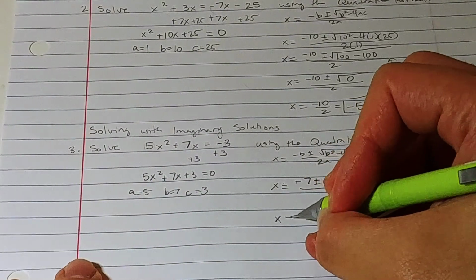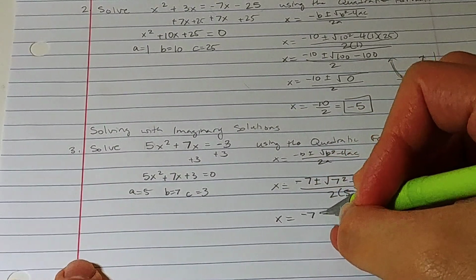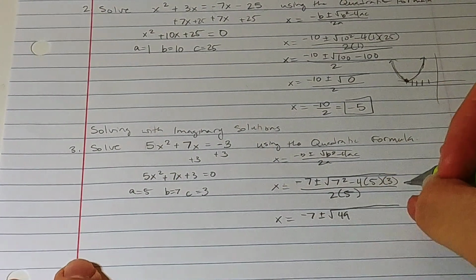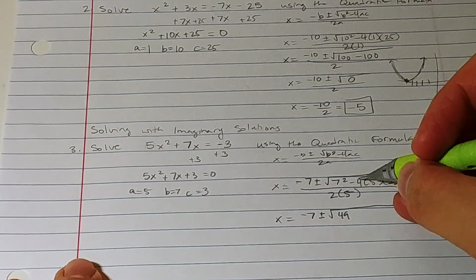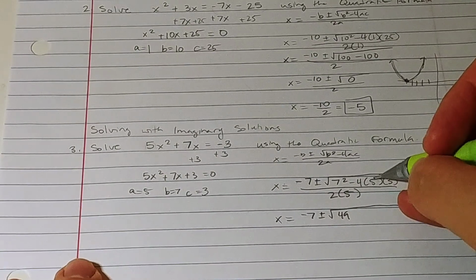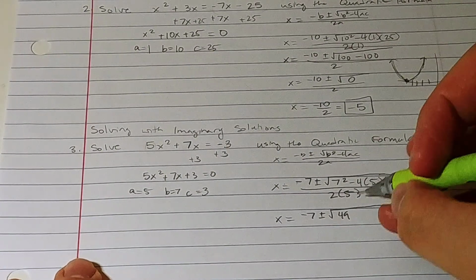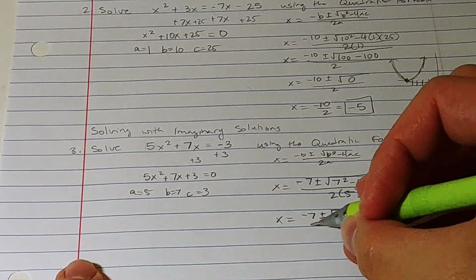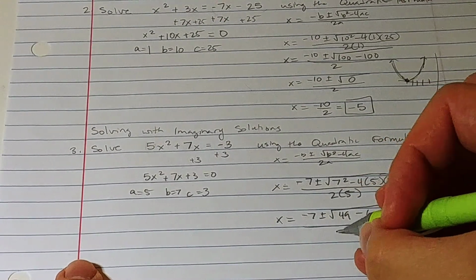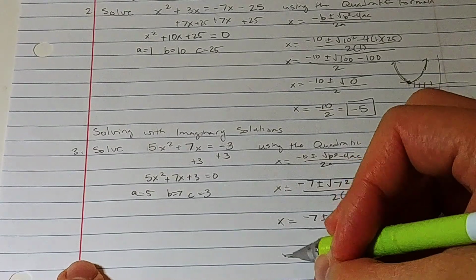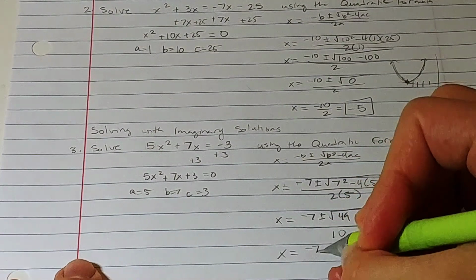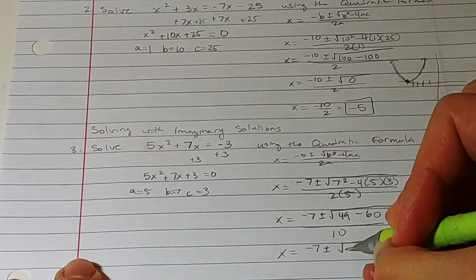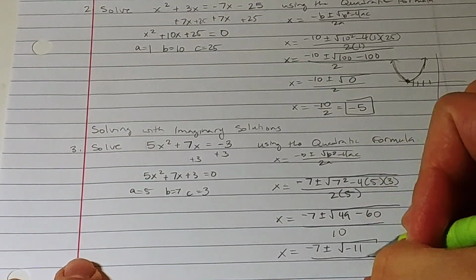So we have x equals negative 7 plus or minus the square root of 49 minus, and then negative 4 times 5 is negative 20, times 3 is negative 60, all over 10. And there we get x equals negative 7 plus or minus the square root of negative 11 over 10.